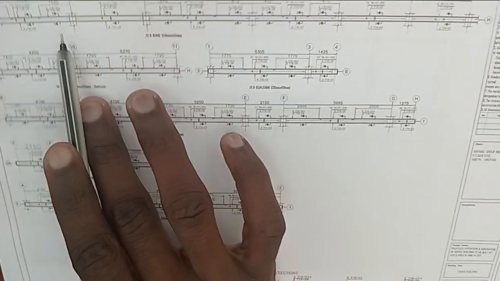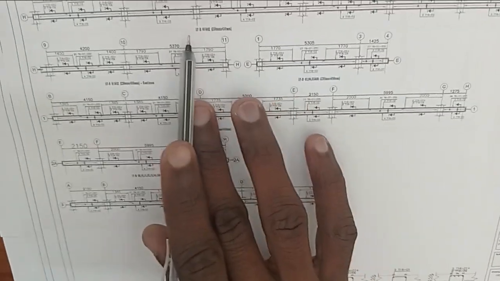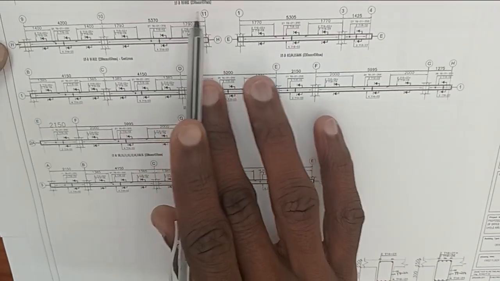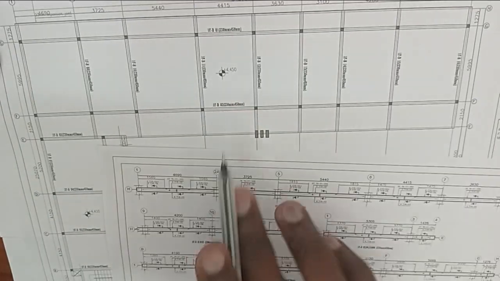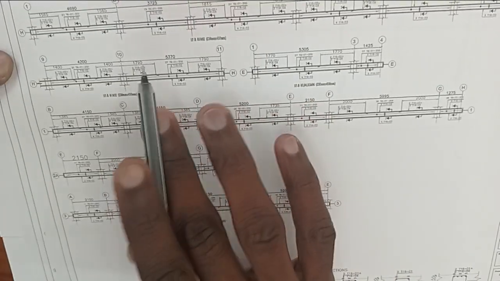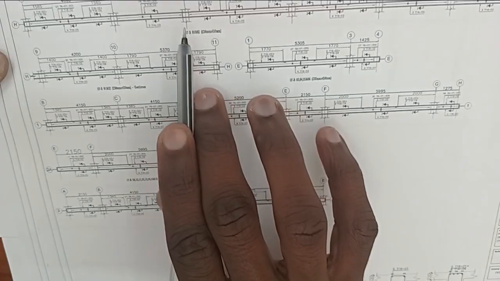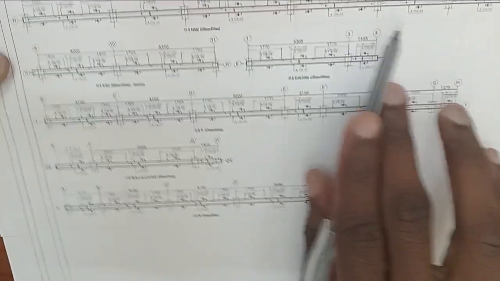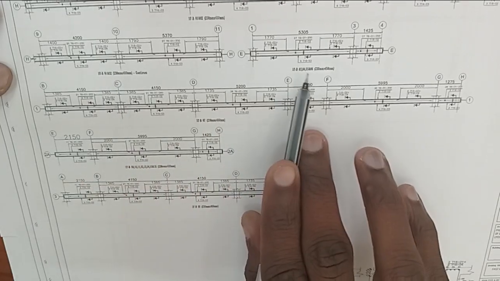For instance, these are the reinforcement details for beam mark number 1 and 2. This is beam mark number 1 and this is beam mark number 2. Its reinforcement details are shown at this beam elevation.